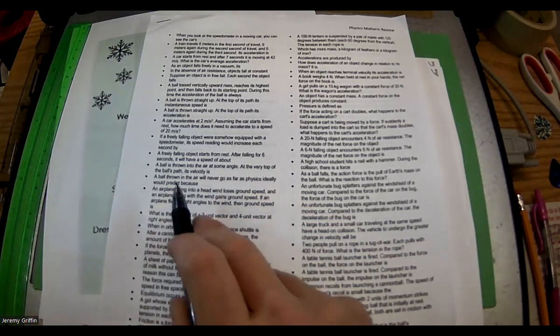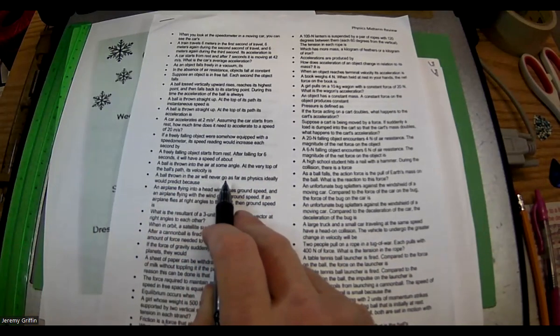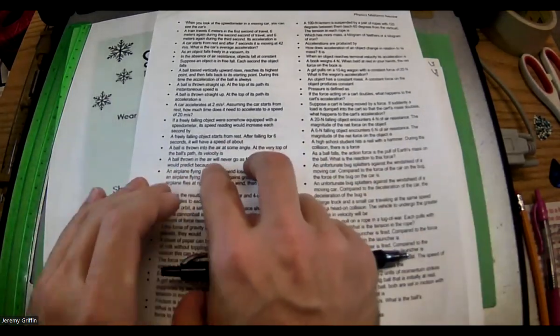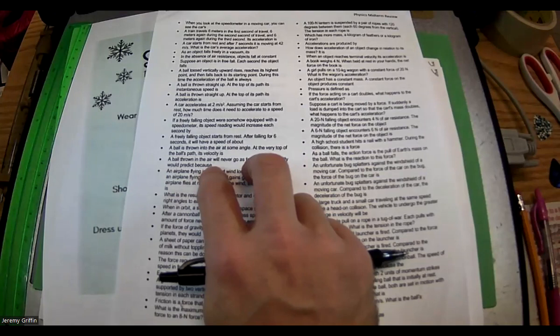A ball thrown in the air will never go as far as physics ideally would predict, right? So we break out those projectile equations. Say I throw the ball into the air at some angle at some speed, and we do all the calculations. Say, oh, it should go like 55 meters, right? Then we go into the field behind the school and we actually try this experiment, and it always lands a little bit short. Why is it doing that?